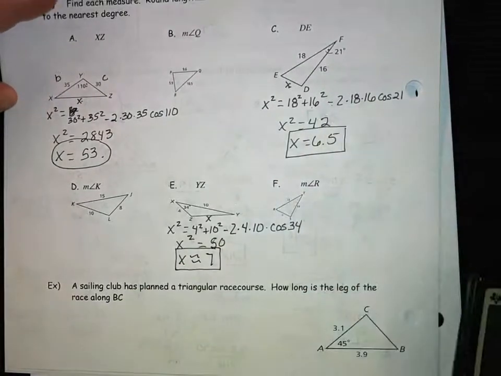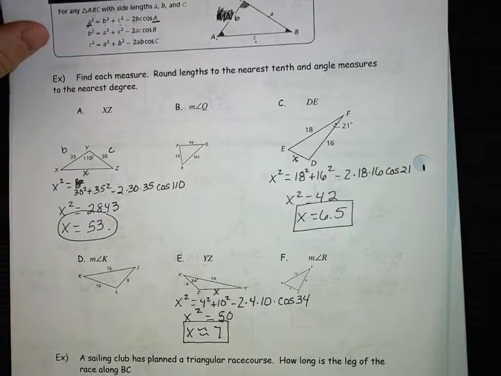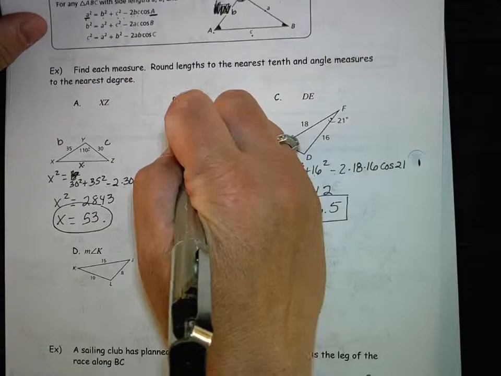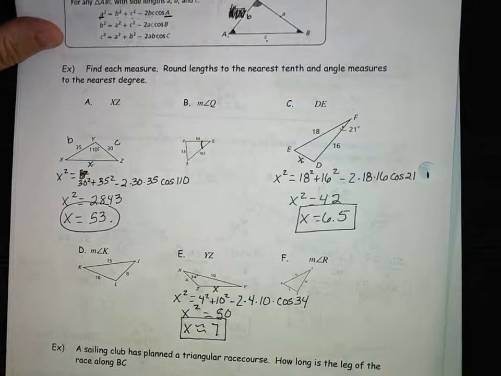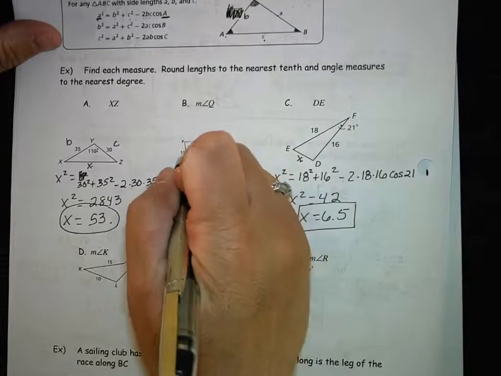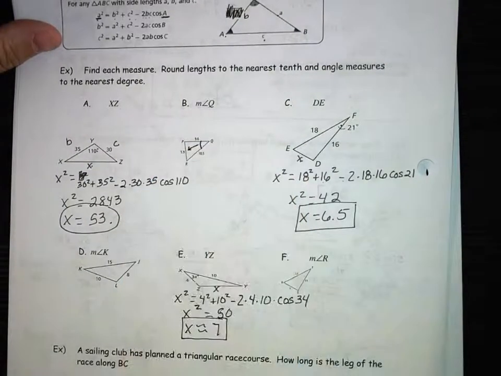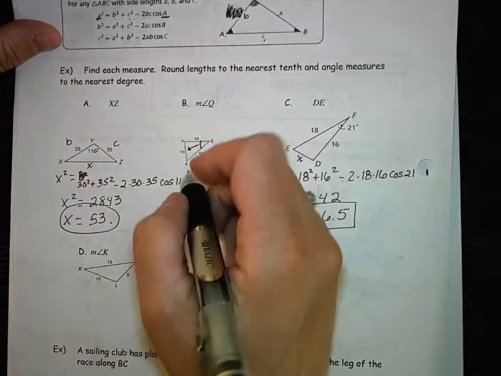Now these three that I skipped, this time we're going to find the angle. Now this is the angle we are looking for, angle Q. So we need to use this side, the 5.9, by itself.